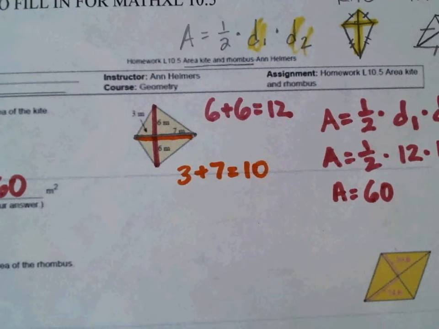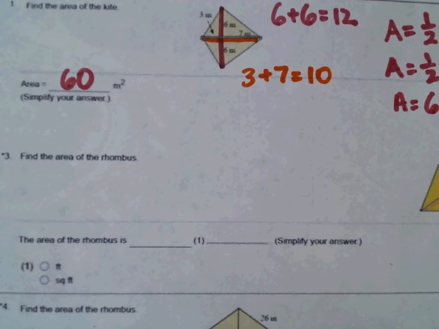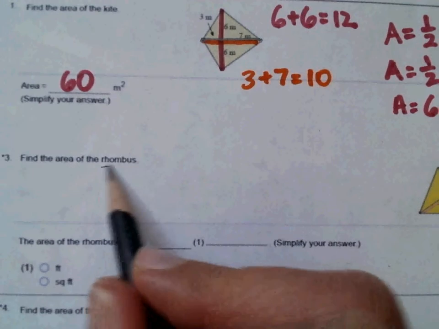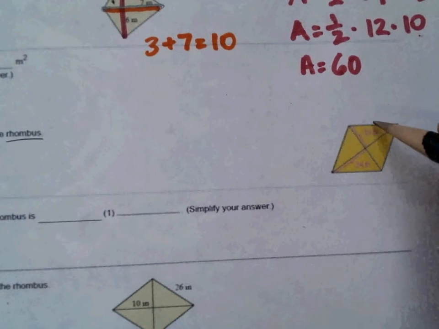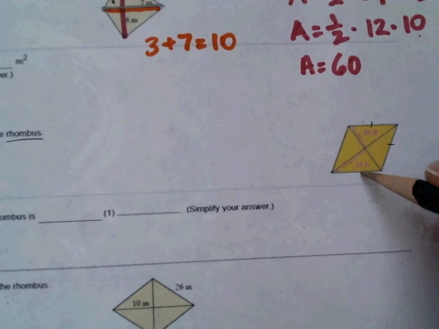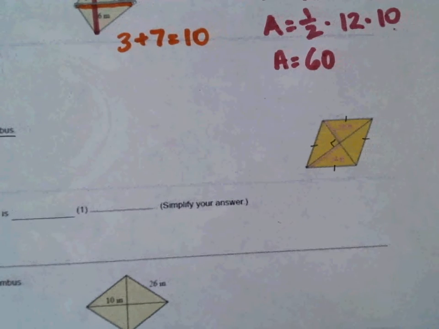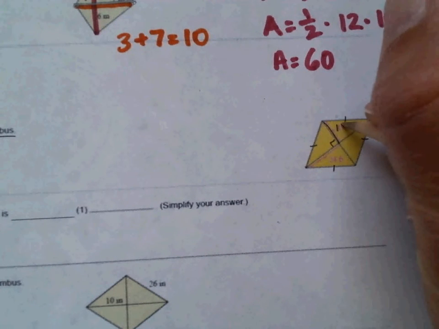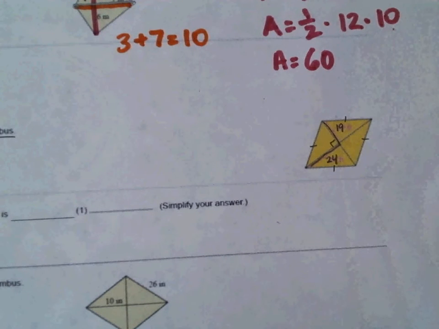All right, that's a kite. The next 3 I'm going to give you are examples of a rhombus. So here's a rhombus. That means all sides are equal. If I look at my picture here, these 4 sides are equal and they form a 90-degree angle on the inside. This picture says this piece is 19 and from here to here is 24.